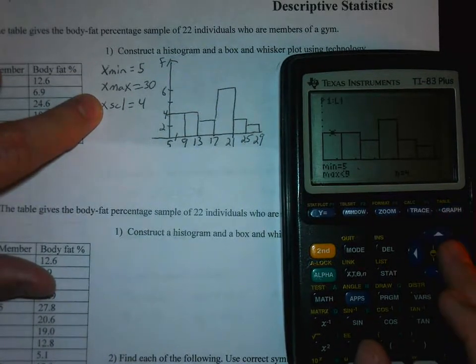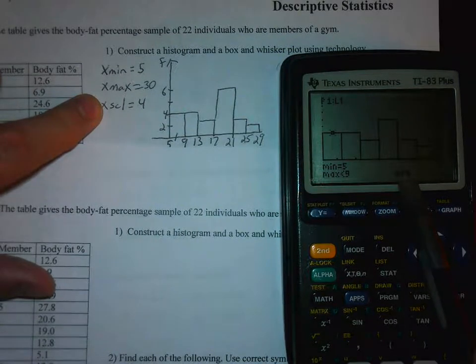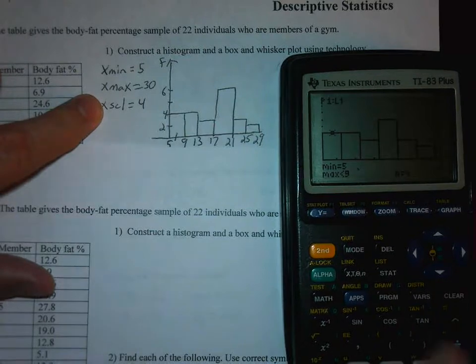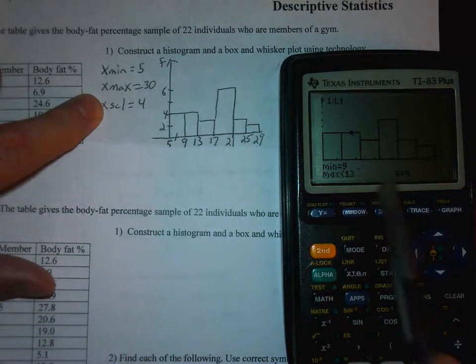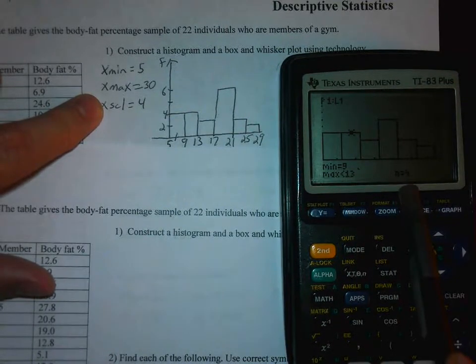So then when you trace it, it says the X minimum 5, maximum less than 9. So that first bar has 4 data values in it, and it'll include any data value between 5 and 9, not including 9 though. So technically up to 8.9999. And then the next interval will include any data value from 9 to 12.99999. And there's 4 data values in that.